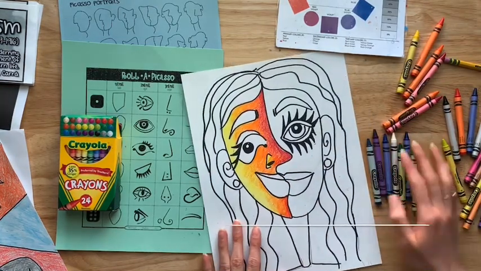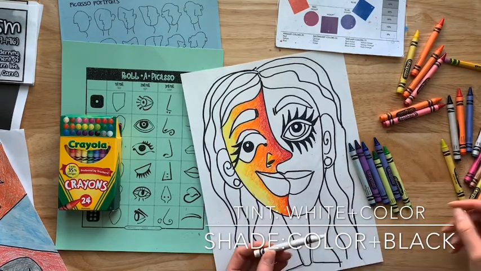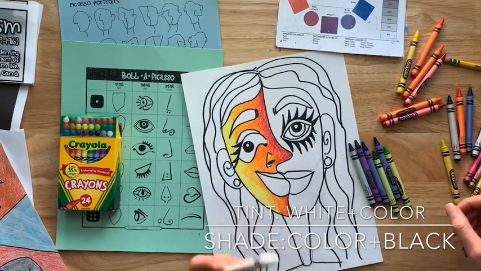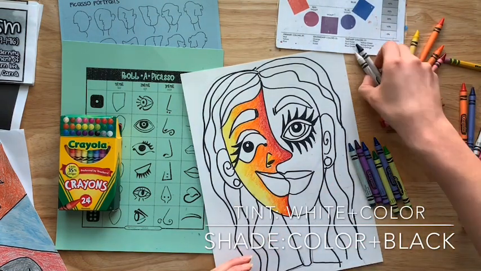Okay, not white. White would be used to create a tint of a color, so a color if you want it to be lighter. And then black, of course, to make a color darker if you overlap it.